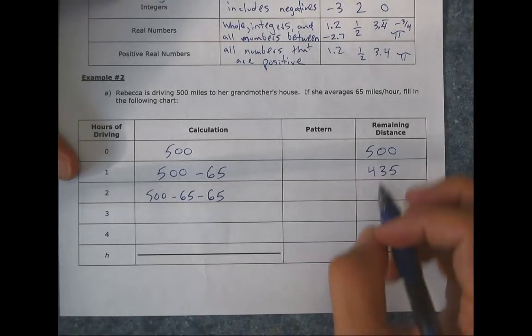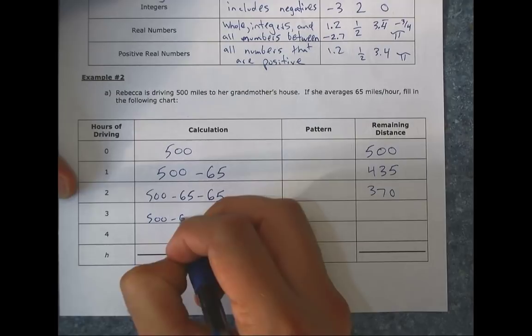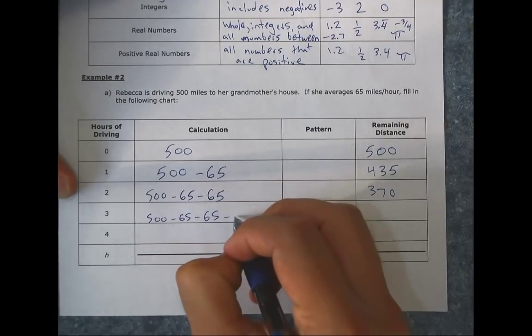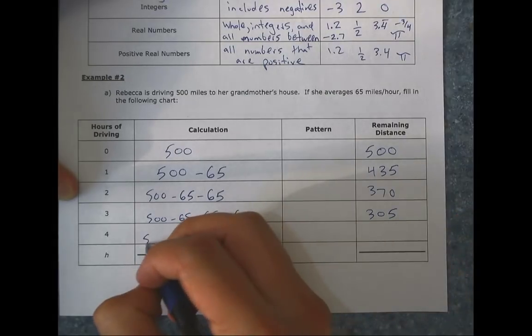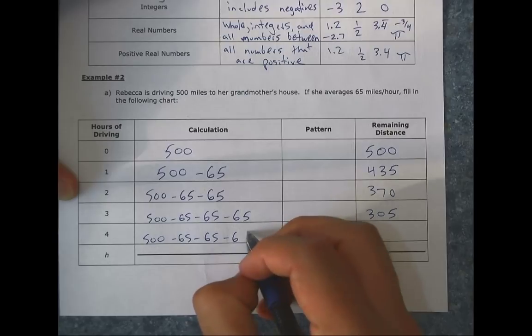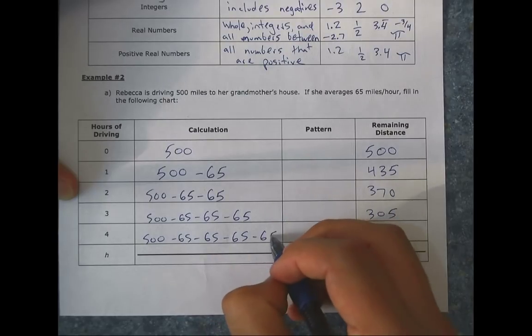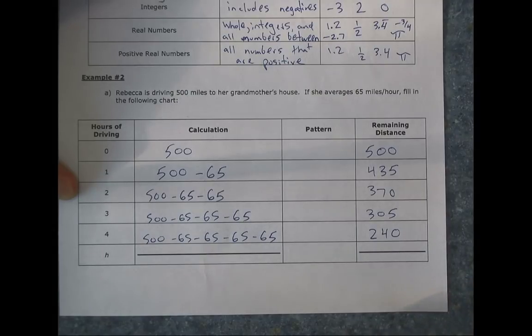So we minus another 65, that's 370. Minus another 65, that's 305. And one more time, 4 hours of driving, 65 miles each hour is going to leave us with 240 remaining.